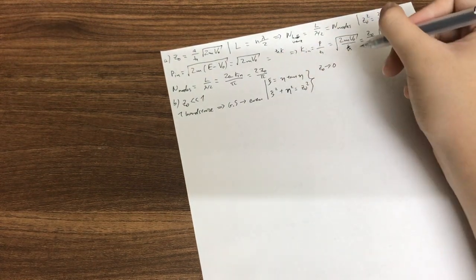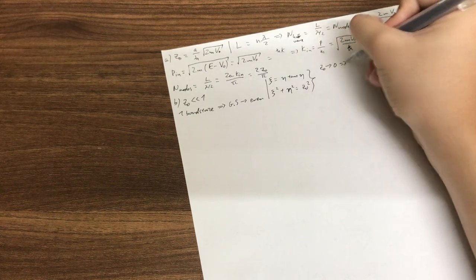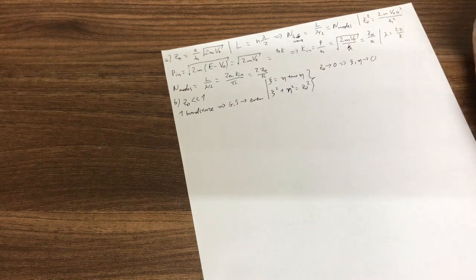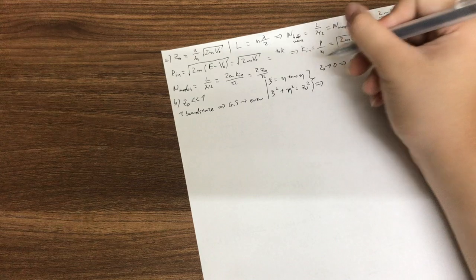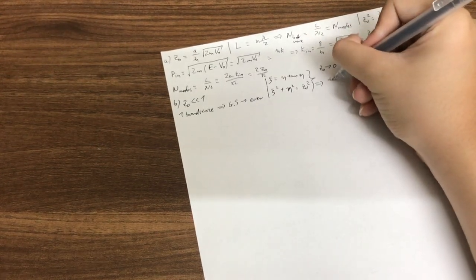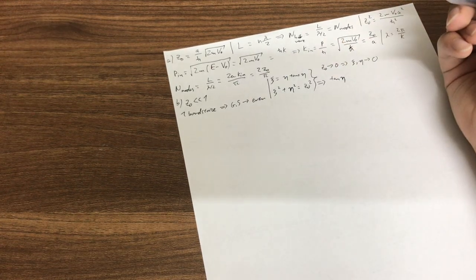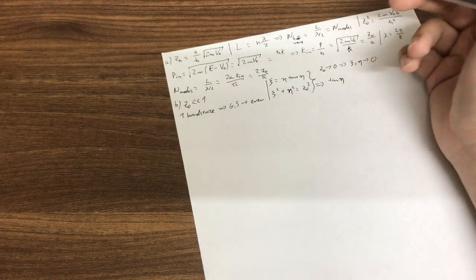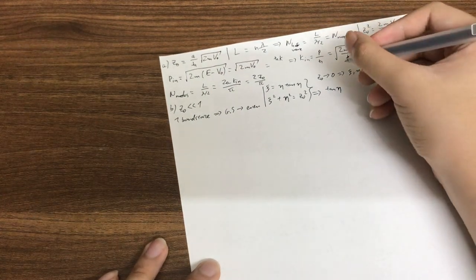Due to that, psi and eta would also go to 0. Therefore, your tangent of eta you can put in a Taylor series, and this will be a very common occurrence, as most of the time you're required to estimate by putting it in a series.